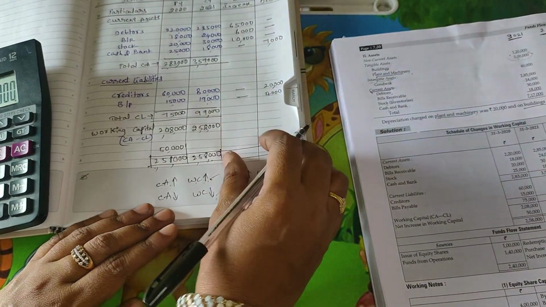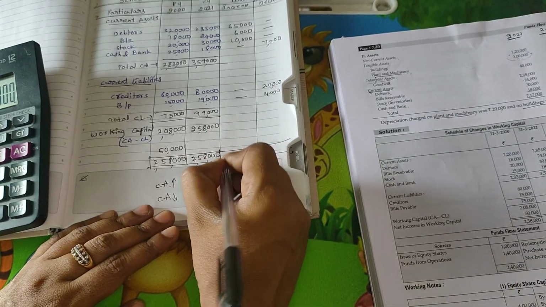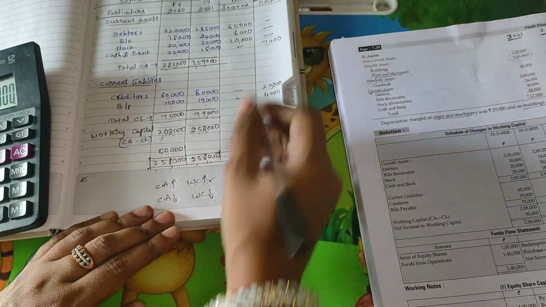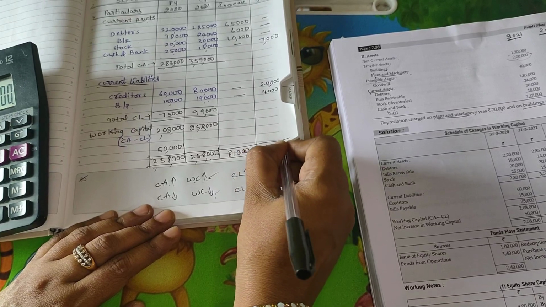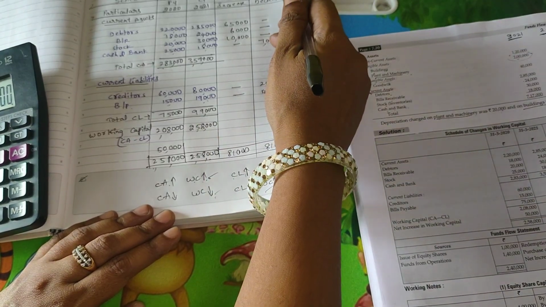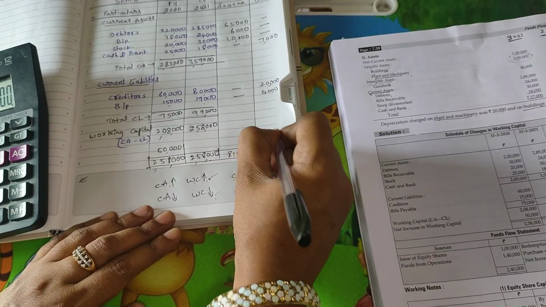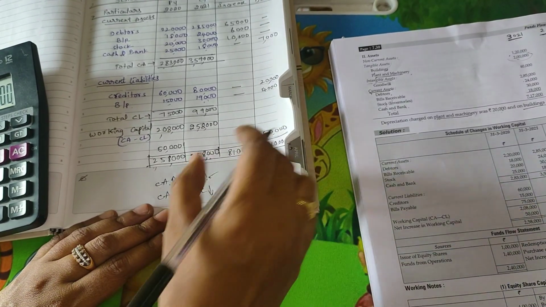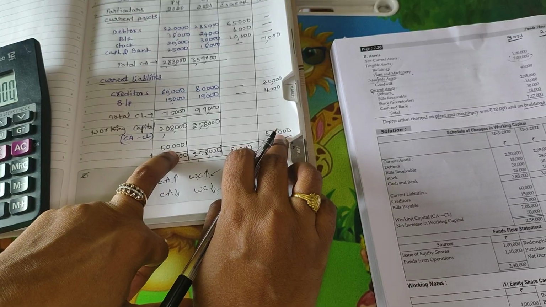And now you need to do the balance here. Which side is more? Increase column is more. How much? 65 plus 6 plus 10, 81,000. 81,000 minus 7,000, 20,000 and 4,000. Our balancing figure will be 50,000. See here 50,000, here also 50,000. So both are equal. So our answer is right.